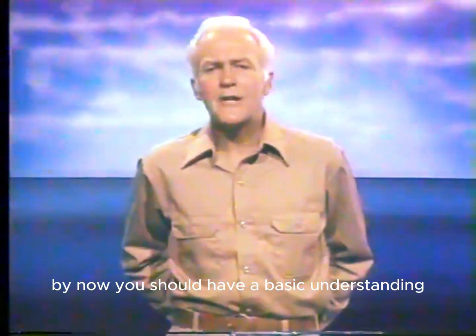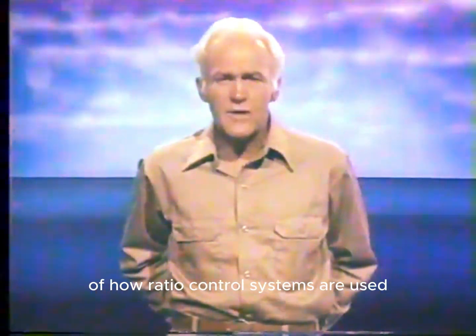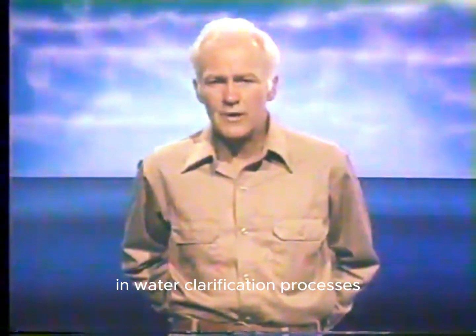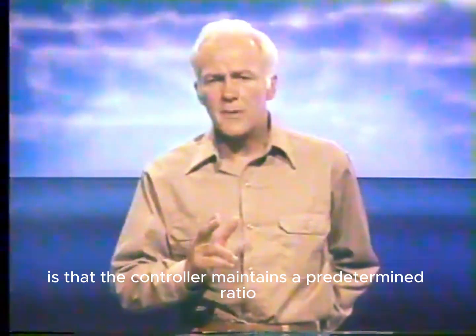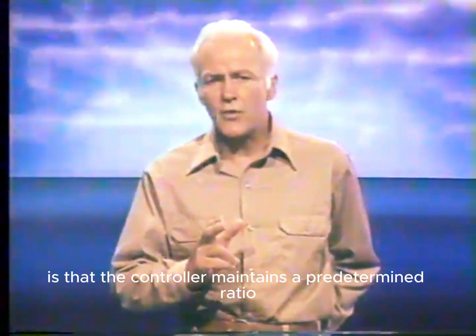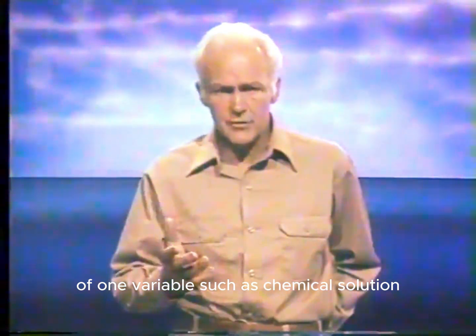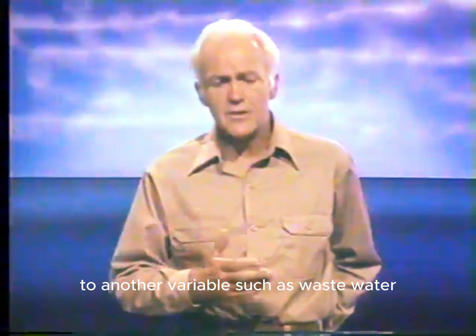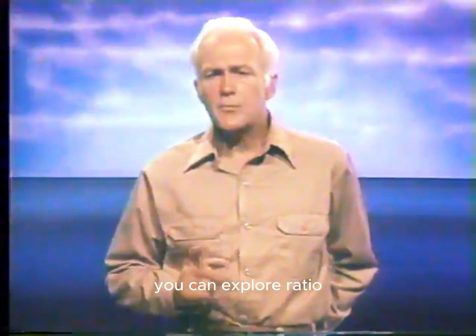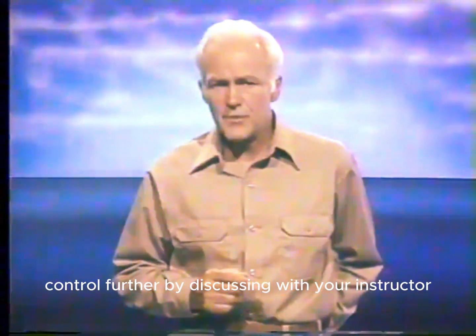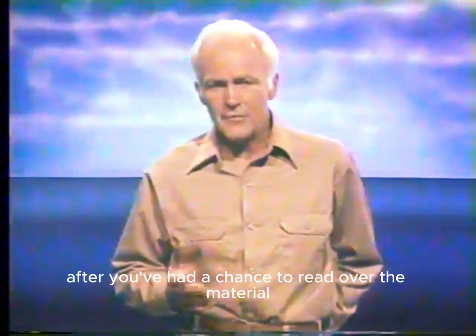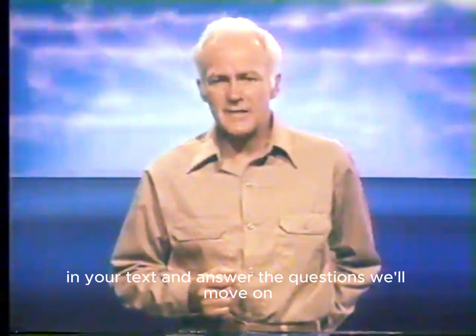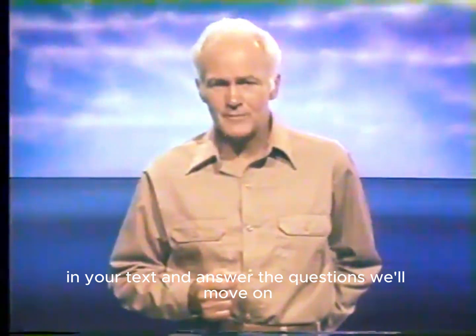By now, you should have a basic understanding of how ratio control systems are used in water clarification processes. In ratio control systems, the key point is that the controller maintains a predetermined ratio of one variable, such as chemical solution, to another variable, such as wastewater. You can explore ratio control further by discussing with your instructor other ratio control systems you'll encounter in your work. After you've had a chance to read over the material in your text and answer the questions, we'll move on.